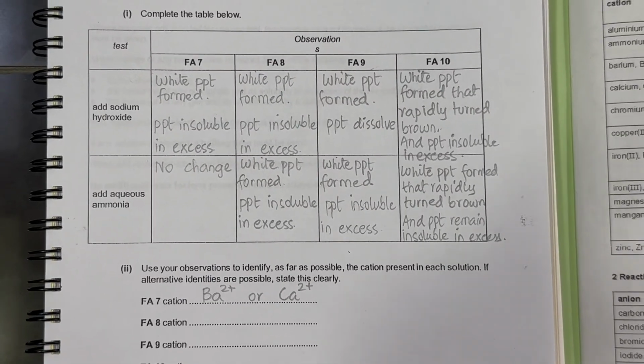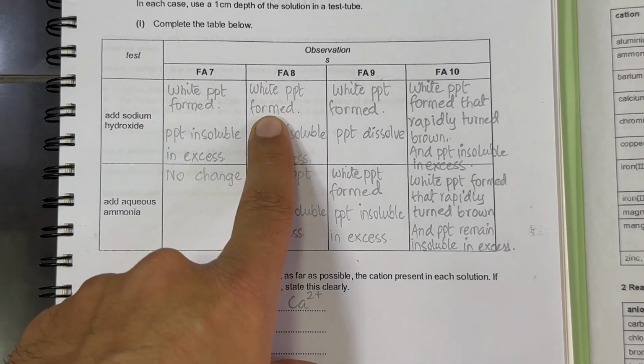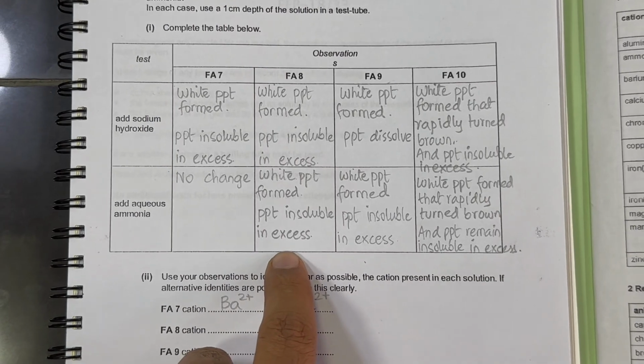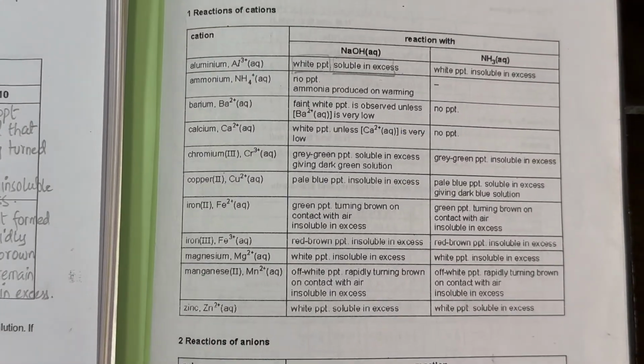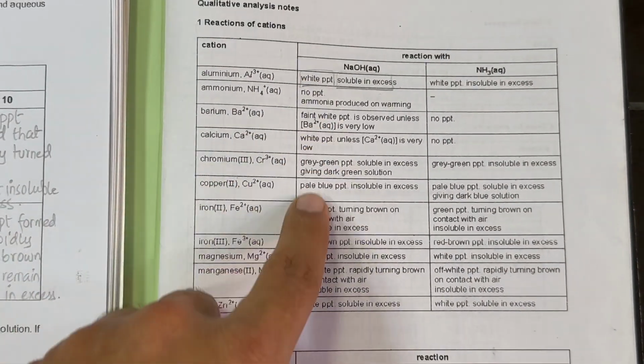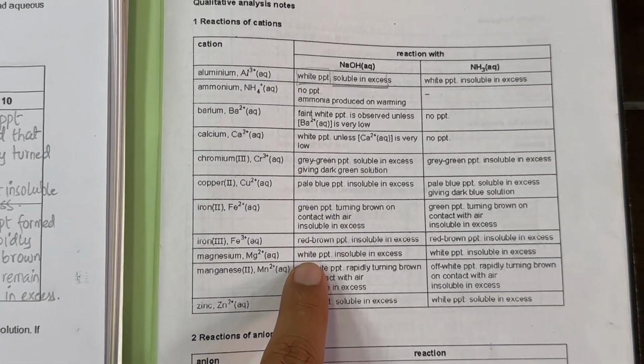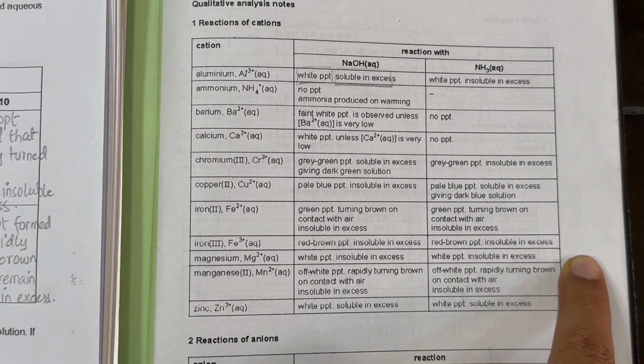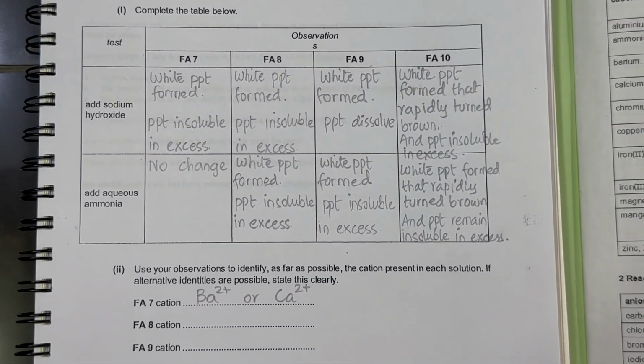Now let's move on to the next one, which is Fa8, which has given white precipitates with both of the reagents, and the precipitates were insoluble in excess. And if we look here, out of all these observations, only magnesium has shown white precipitates which were insoluble in both the reagents. It means our Fa8 has magnesium 2 plus.